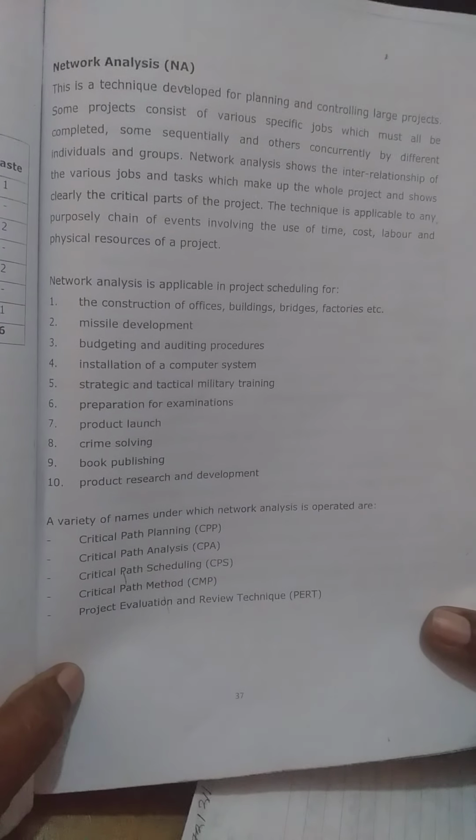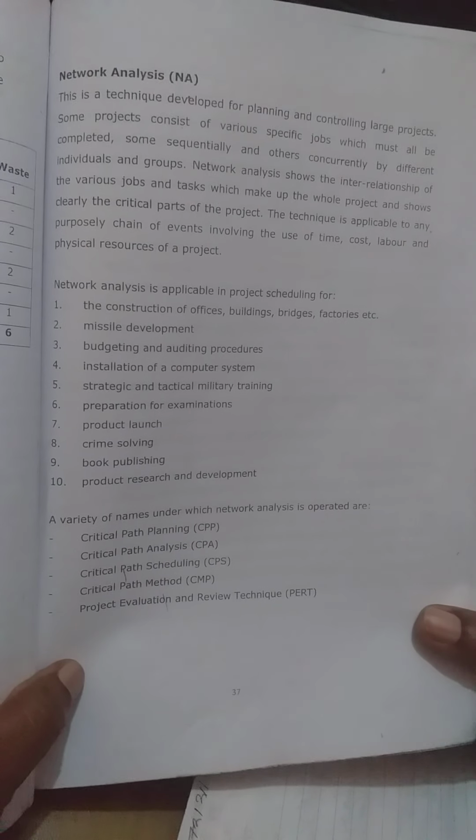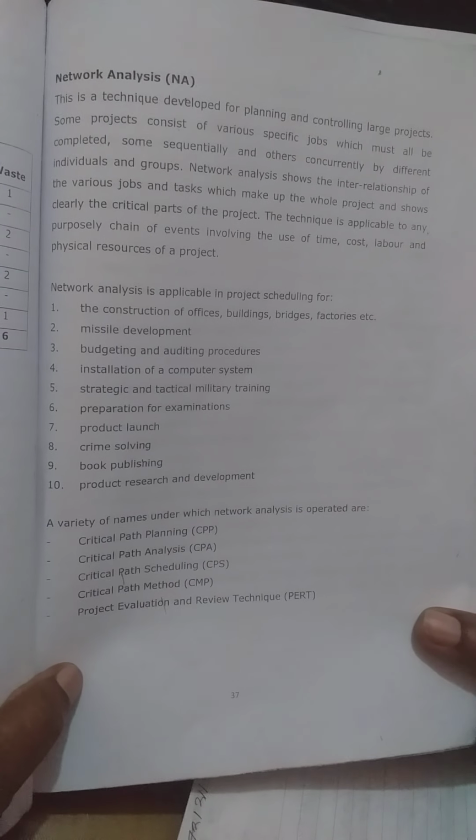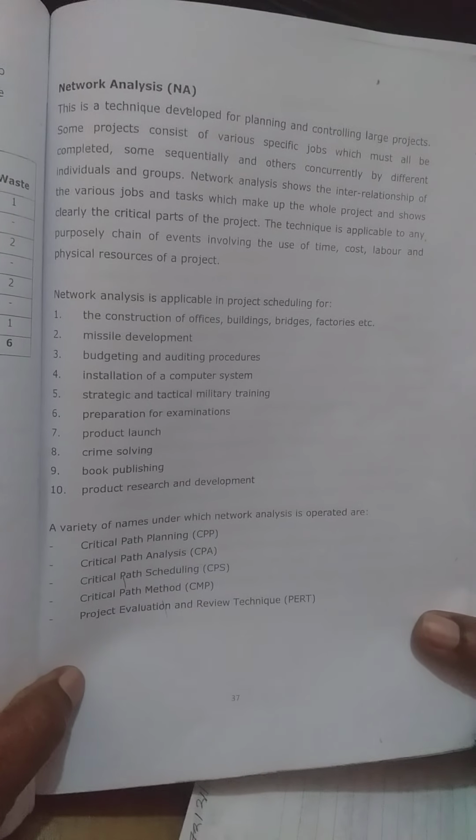6. Preparation for examinations. 7. Product launch. 8. Crime solving. 9. Book publishing. And 10. Product research and development.